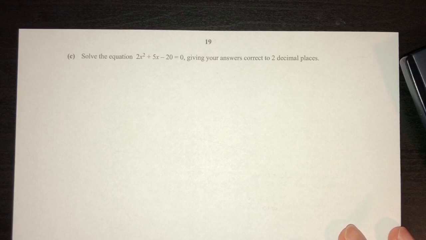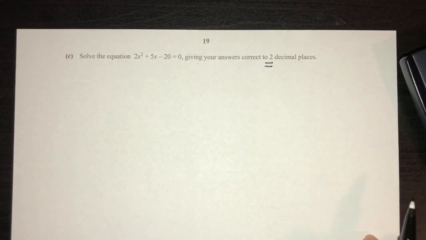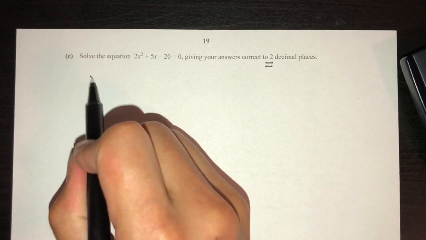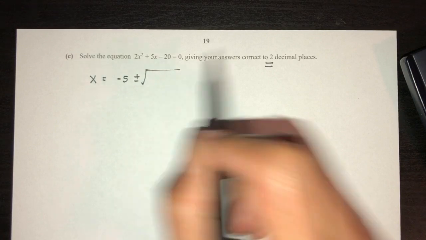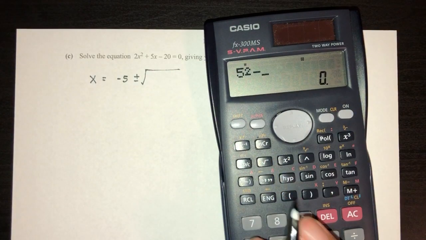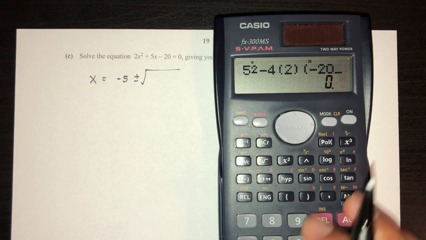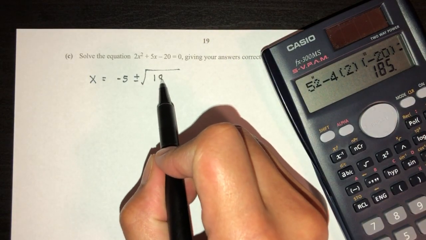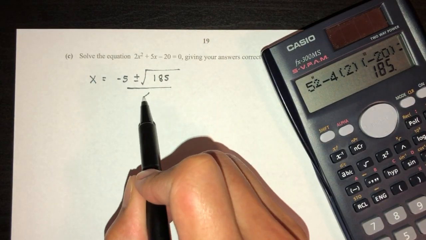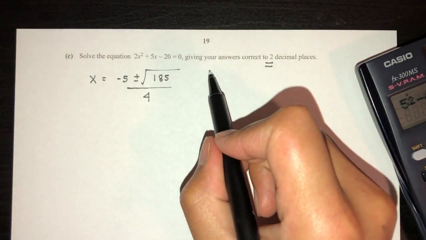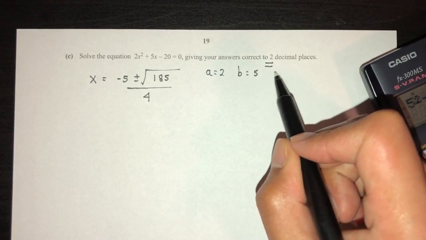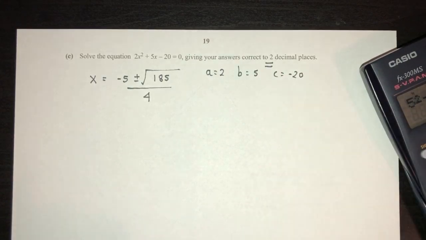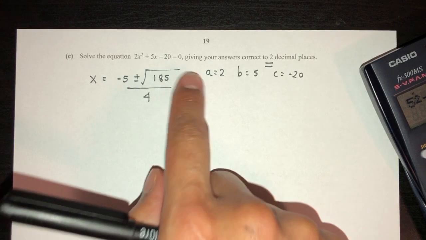So let's move on to part C. Now we have to solve the equation, giving your answers correct to 2 decimal places. So we have to use the formula for that. So x has to be minus b, which is minus 5, plus or minus root of b squared, which is 5 squared, minus 4 times a times c. That will be 185. And divide by 2a, that is 4. Just so you know, a is 2, b is 5, and c is minus 20, because these are the values we use in the formula to get this one.